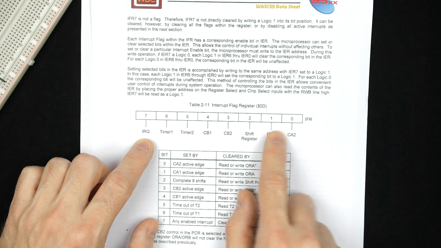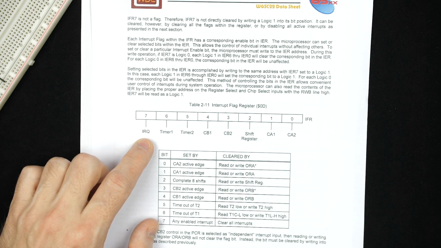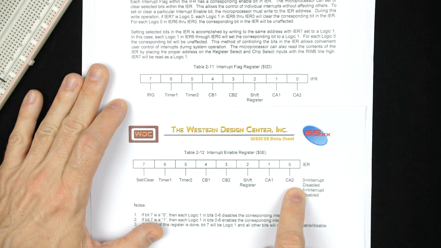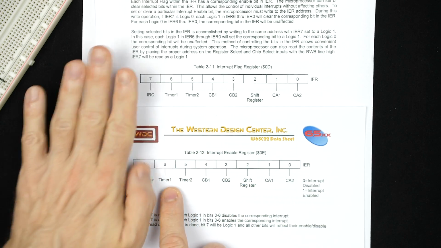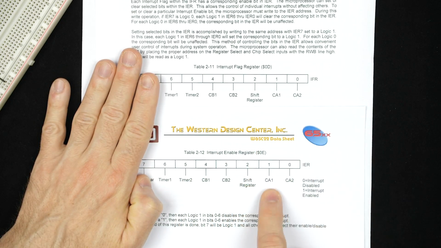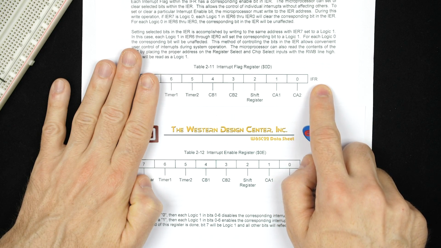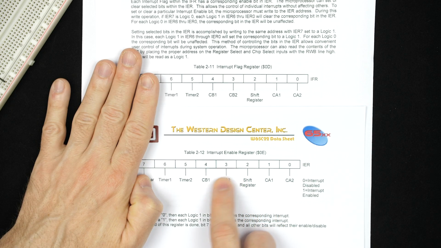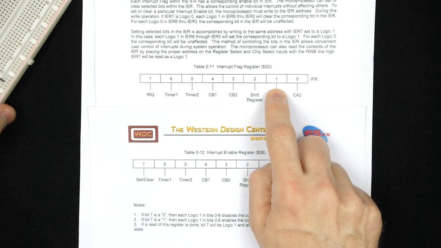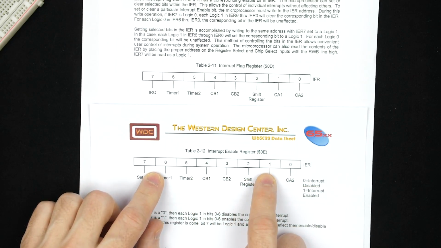So the interrupt flag register will tell us what caused the interrupt, but we actually need to enable that interrupt first. And there's another register for that, which is the interrupt enable register, which is very similar. So it's got the same interrupts. Well, if you ignore that first bit for the moment, it's got the timer interrupts, the CB1, CB2, the shift register, CA1, CA2. So this interrupt enable register looks very similar to the interrupt flag register. It's just that the way this works is we write to this register to tell it that we want to enable the particular interrupt. So if we want to receive this CA1 interrupt, so we want an interrupt when this pin transitions, then we have to enable that by writing into this interrupt enable register.